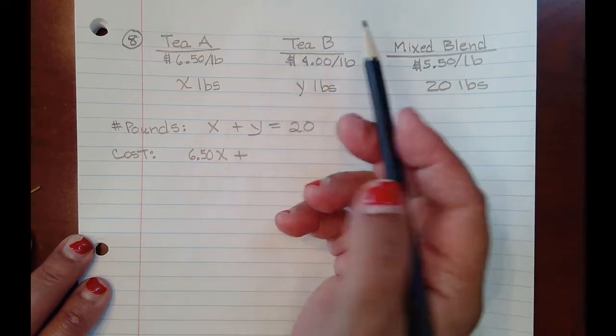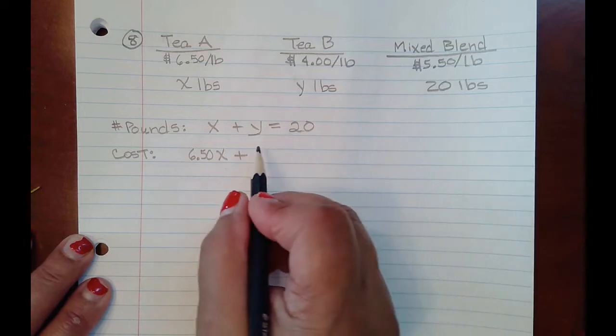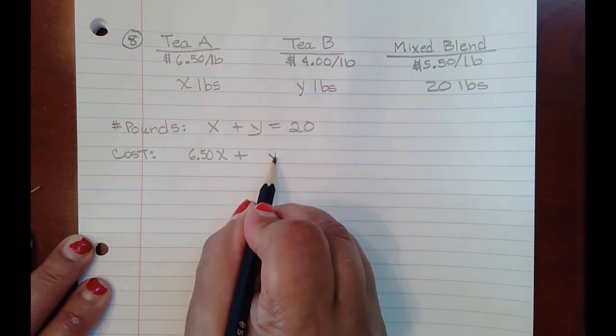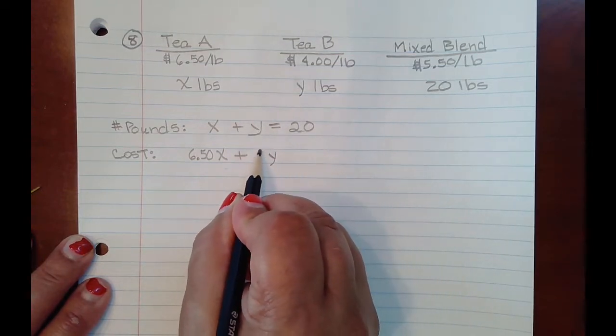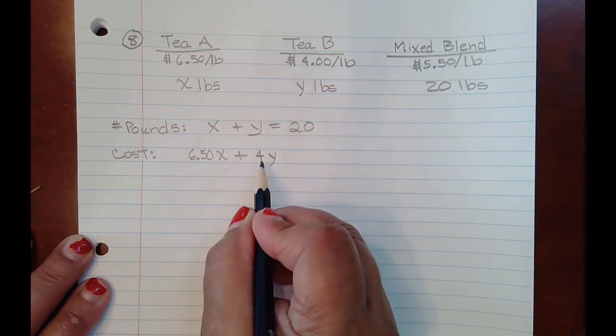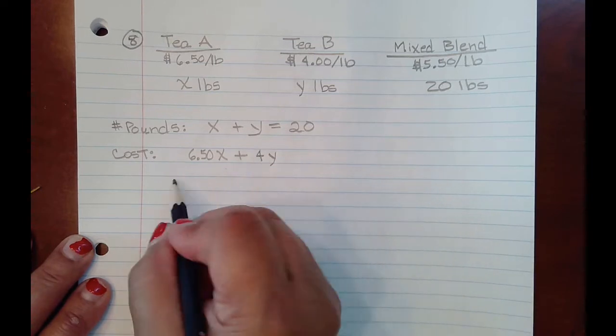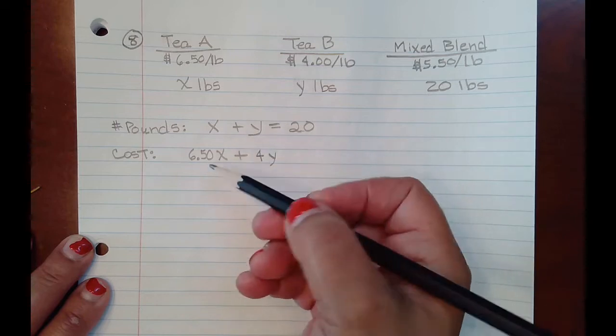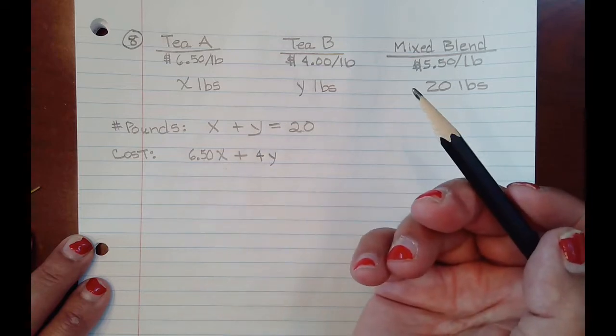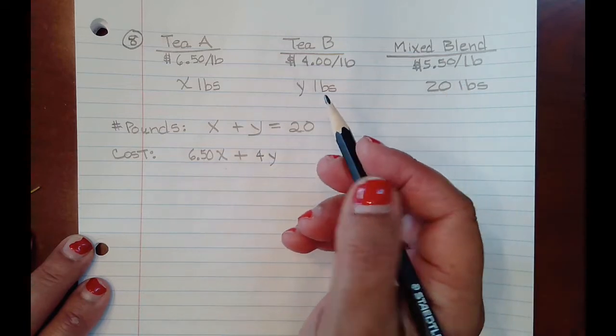So TB. Let's see, we don't know how many pounds of that we're going to use. We just know that it's $4 per pound. And you can put the 4.00 if you want, but it's the same thing as 4. Just like here, you could write 6.5 if you wanted to.